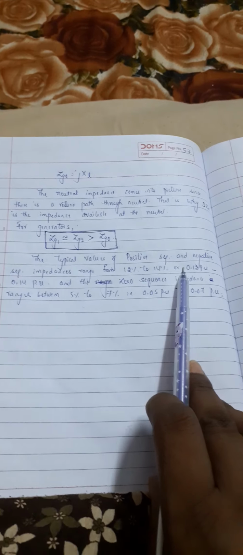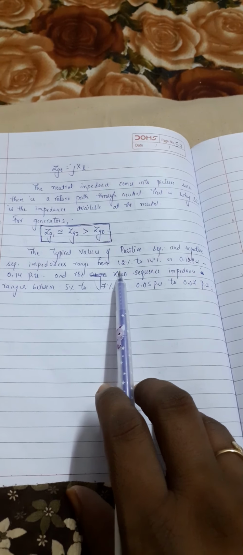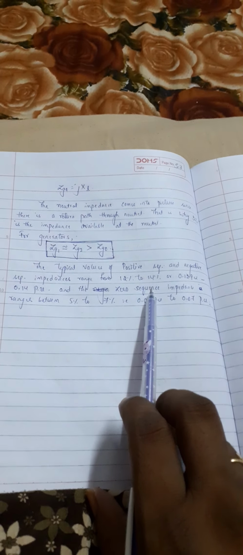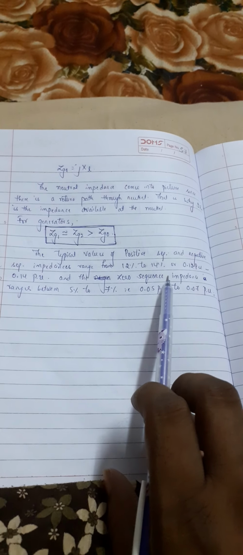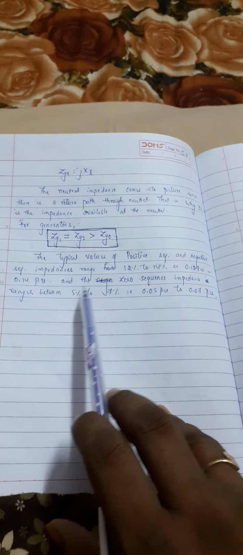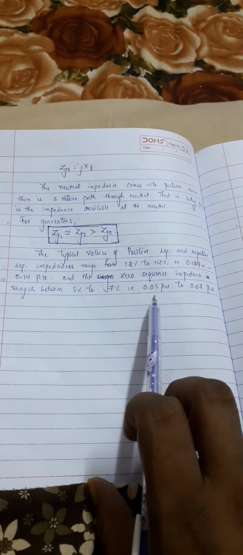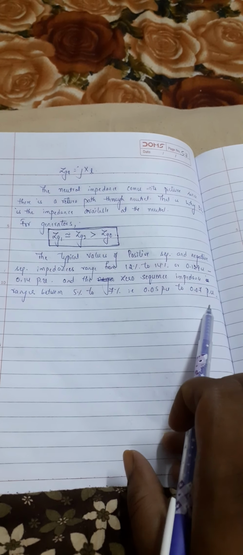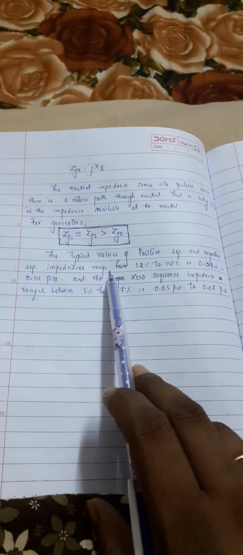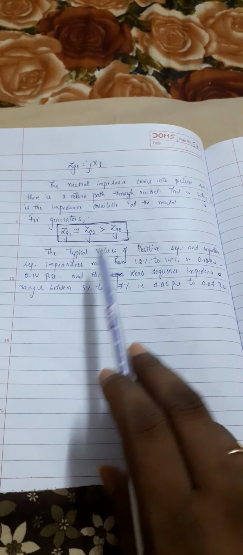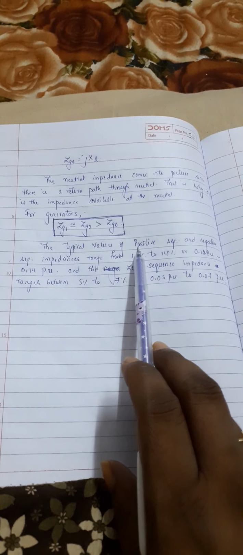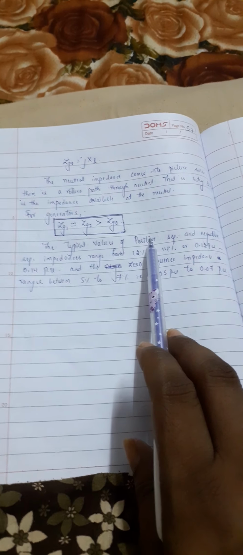So the typical values of positive and negative sequence impedances range from 12% to 14%, or 0.12 to 0.14 per unit, and the zero sequence impedance ranges from 5% to 7%, that is 0.05 per unit to 0.07 per unit. So you make use of this about the sequence networks of alternator.